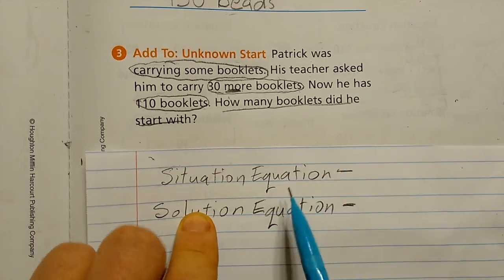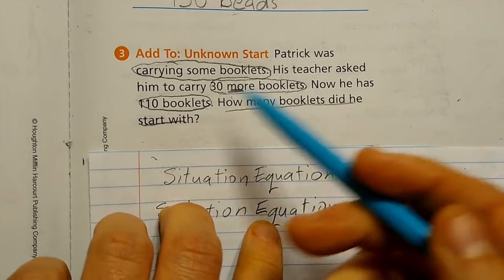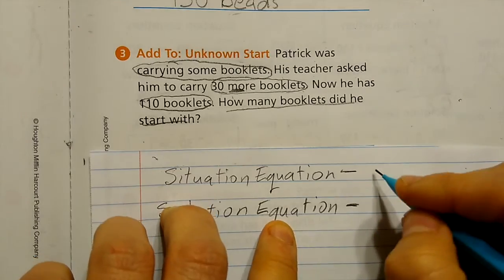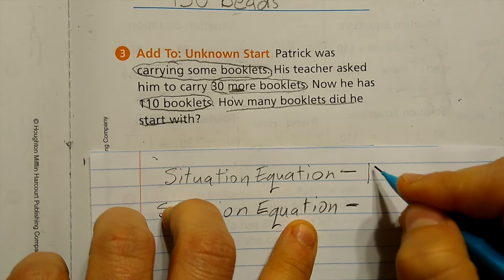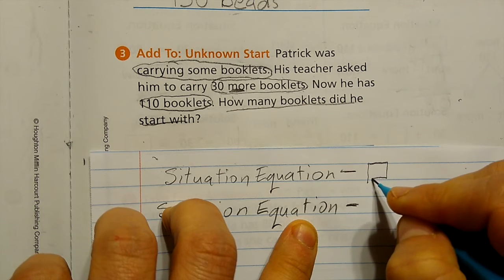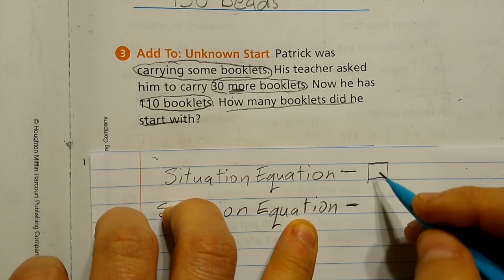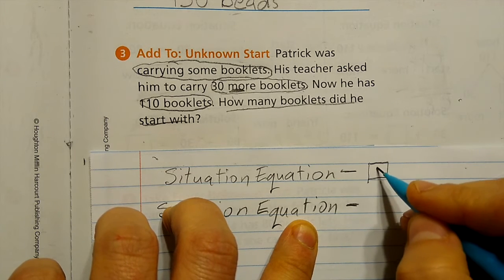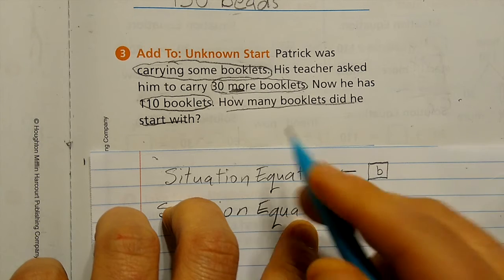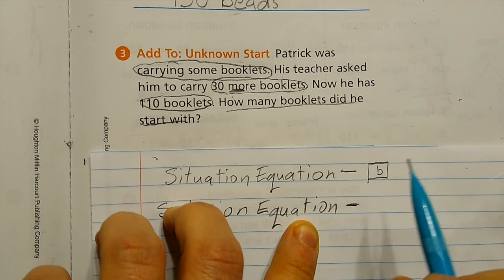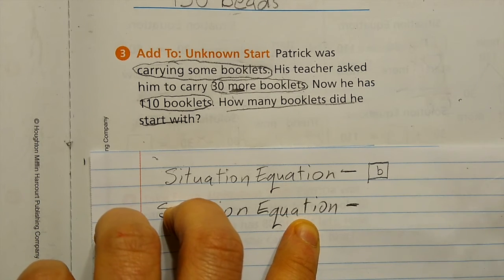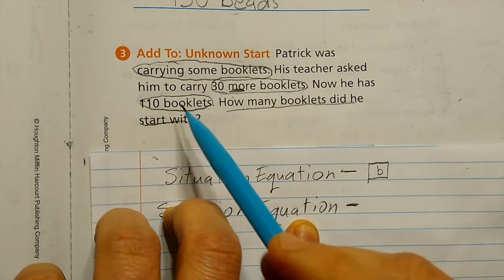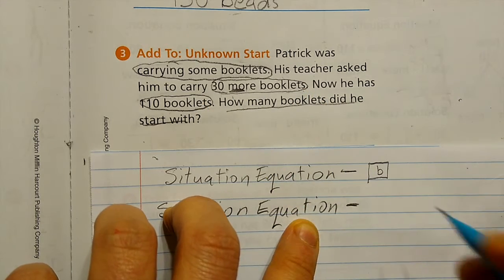So if we're looking at our situation equation, we have Patrick was carrying some booklets. Do we know how many? No. So you can either put a box or you can put a variable if you want. You could put A, B, C, D, whatever letter you want. I think I'm going to put B just because we're using booklets. And am I going to add, subtract, multiply, or divide that? Well, it says his teacher asked him to carry 30 more booklets.